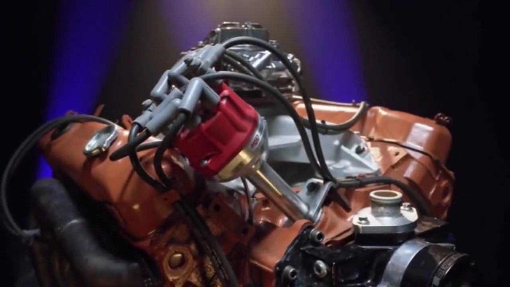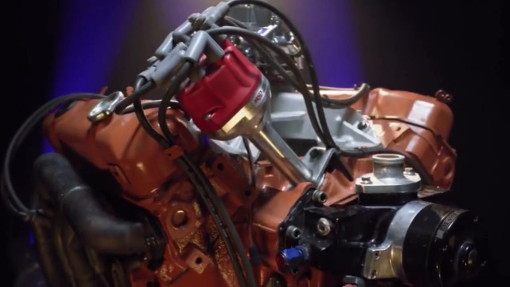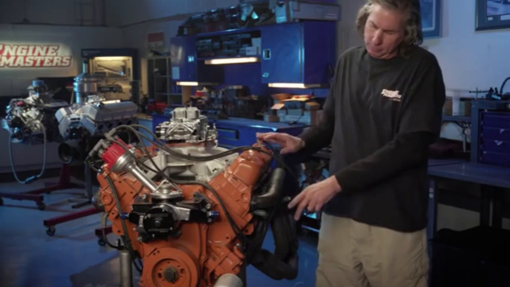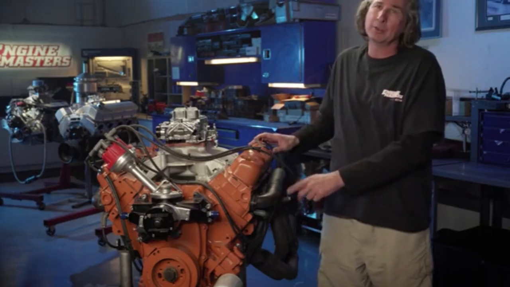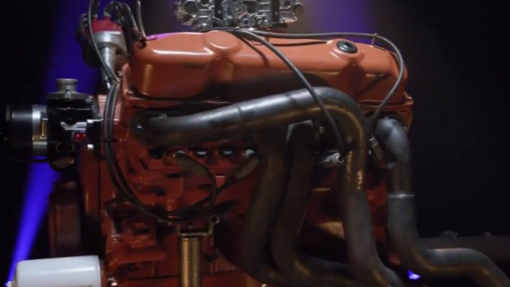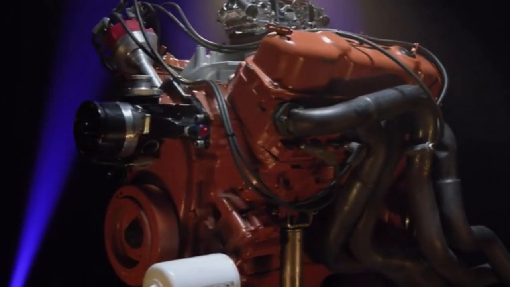Our test engine here, you might have seen on a previous episode of Engine Masters, it's a stone stock motorhome 440. As a matter of fact, the bottom end and the cylinder heads have not been touched. The factory pistons here are 156 in the hole. What it means is this pooch has 7.2 to 1 compression, and that's bad.